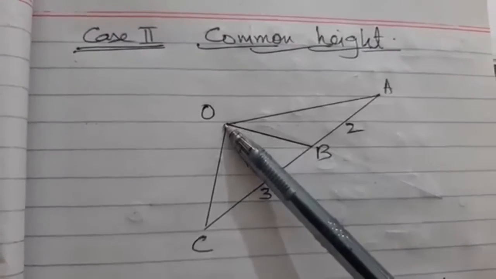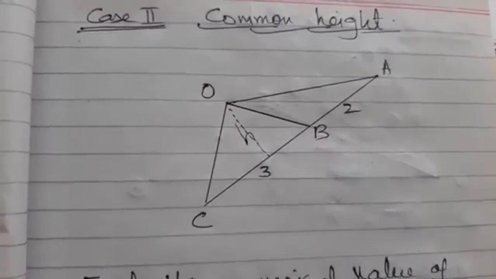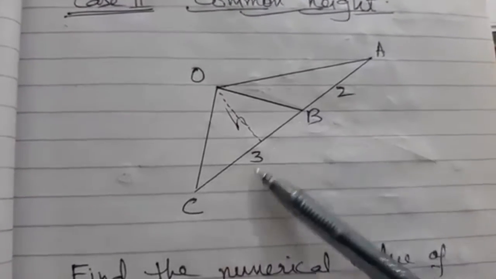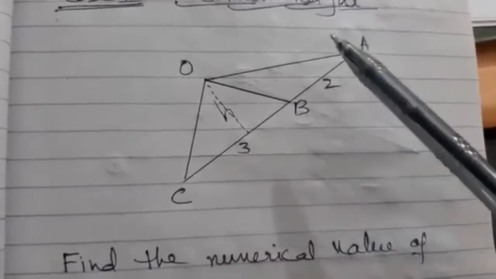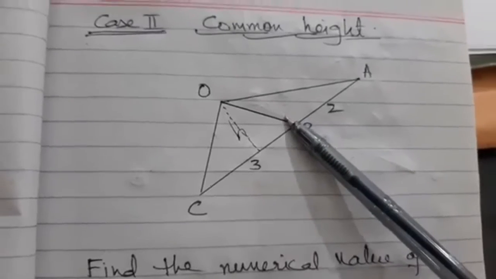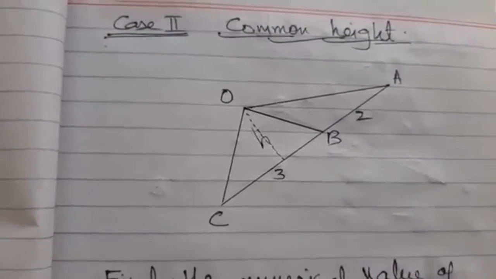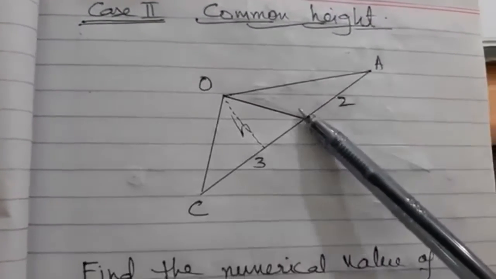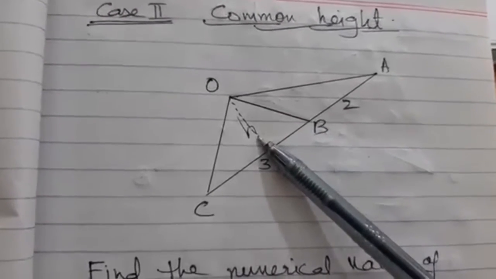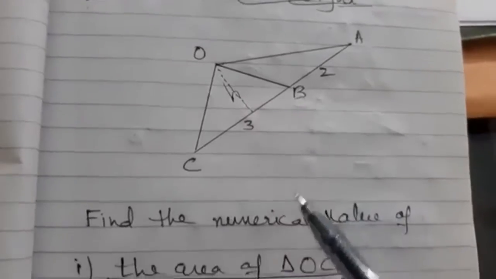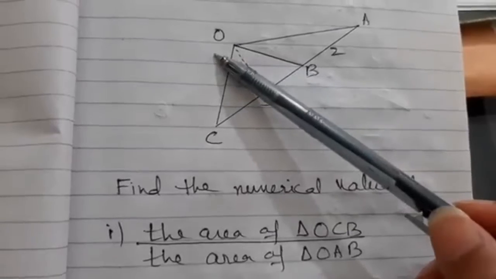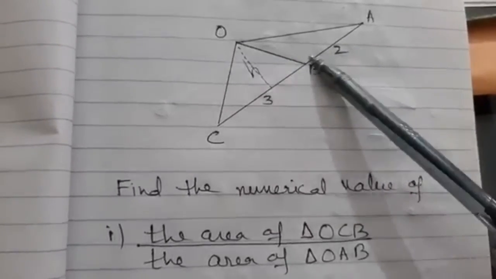And similarly for triangle OCB, to find the area of the triangle, you can write half into height into CB. CB is 3. So when the big triangle is divided into 2 parts, I'm not using the word equal, in any ratio, if the big triangle is divided into 2 triangles and it has a common height, then what you will do to find the area of OCB and OAB?